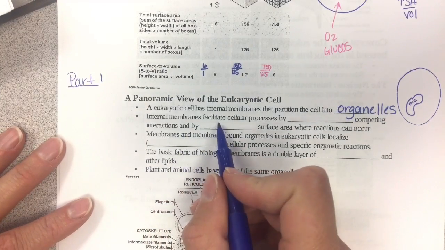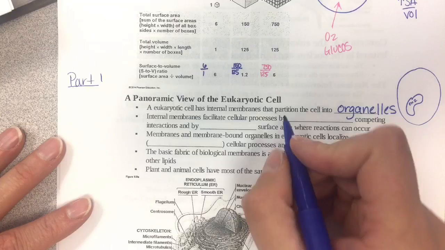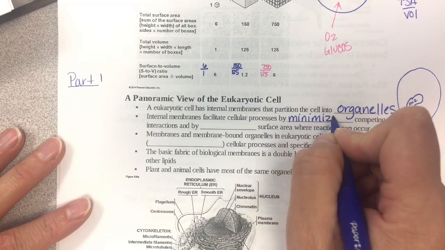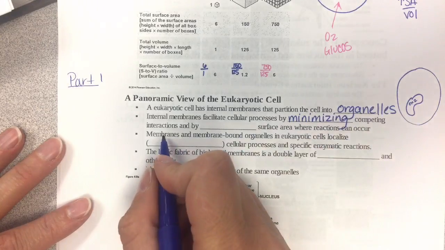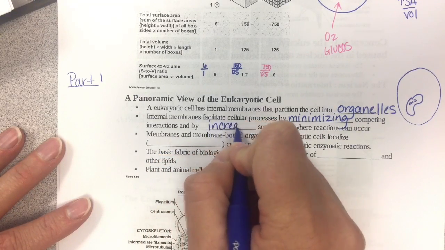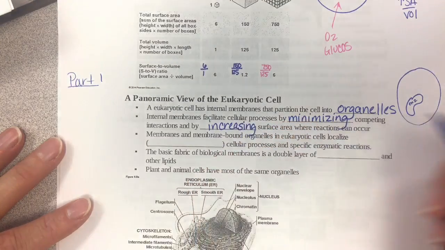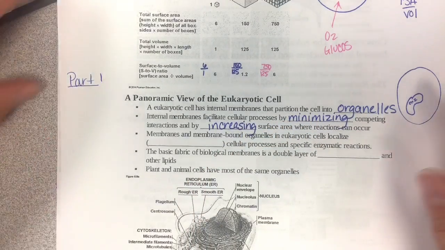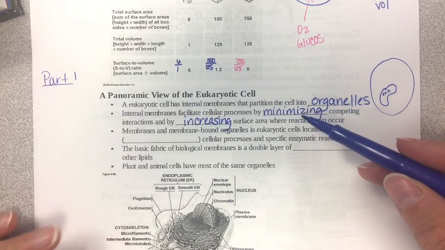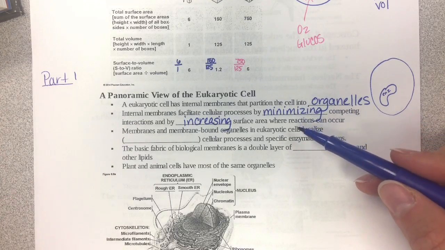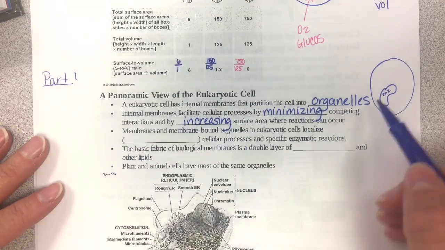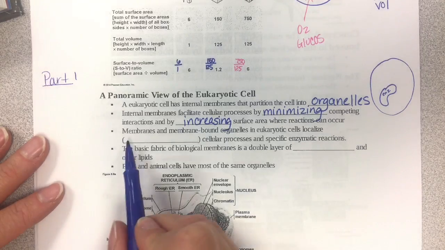So internal membranes facilitate cellular processes by minimizing competing interactions and by increasing surface area. We're going to see different organelles have ways to increase the surface area, which therefore increases the reactions and things like that that can occur in the organelle, like a mitochondria.